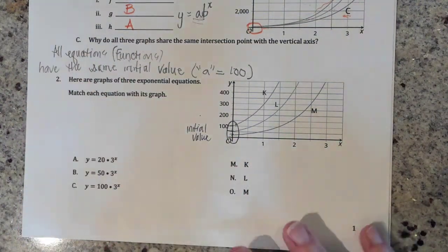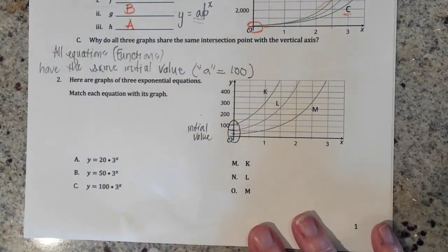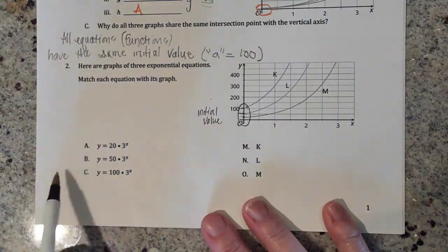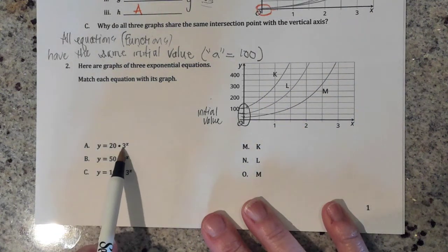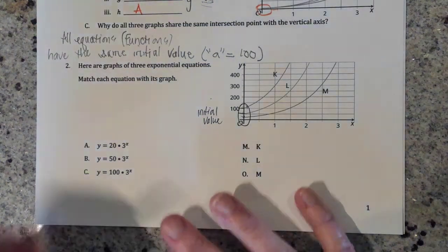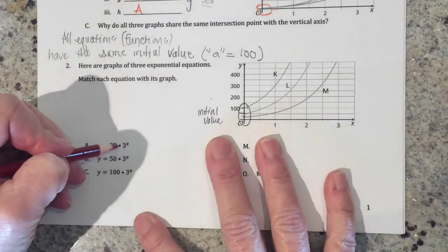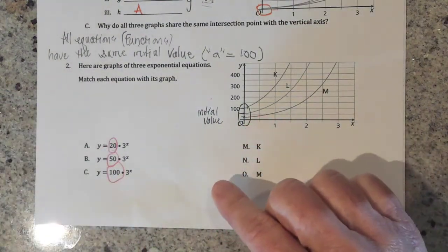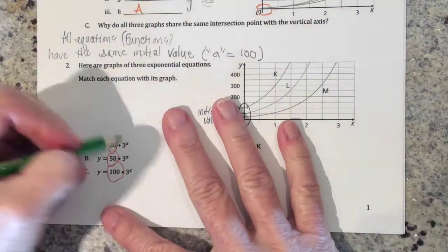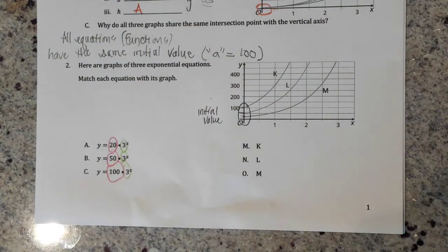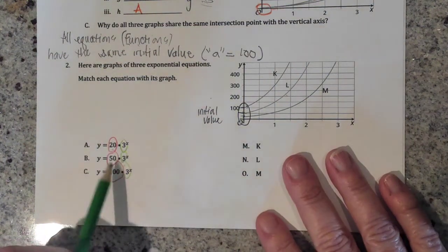All right, so now it says we're supposed to match each equation with the graph. So again, I'm going to take a look, and I'm going to see that I've got y is equal to 20 times 2 to the x, 50 times 2 to the x, 100 times 2 to the x. All right, well, therein lies, I'm going to note some things. They all have different initial values, which is what I pointed out on the graph. The other thing I want to make note of is the fact that, look at this. They all have the same growth factor. So they're all growing at the same rate. They just start at different points.